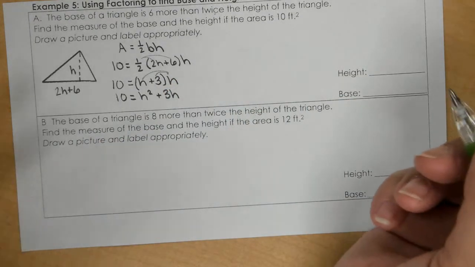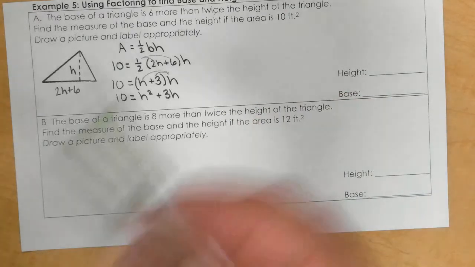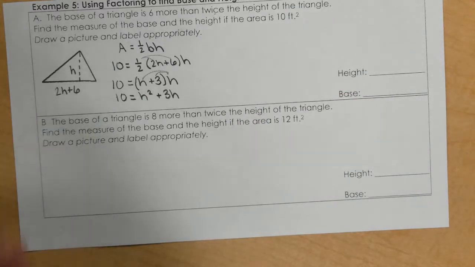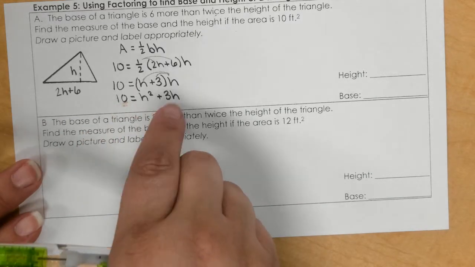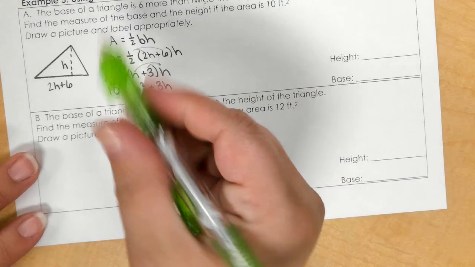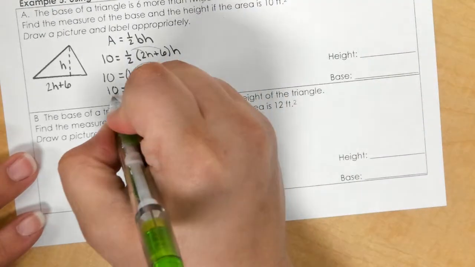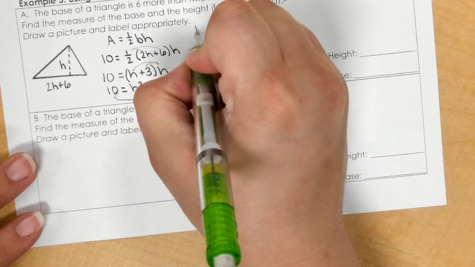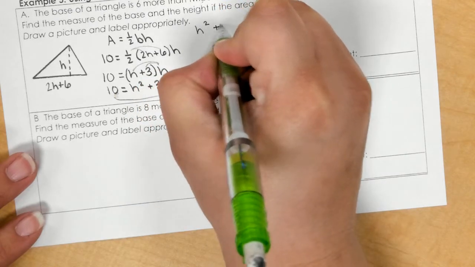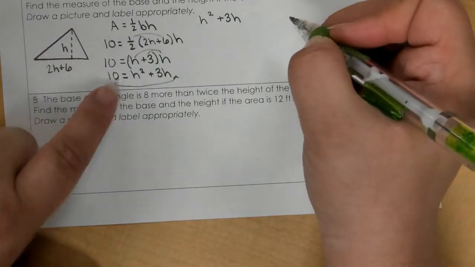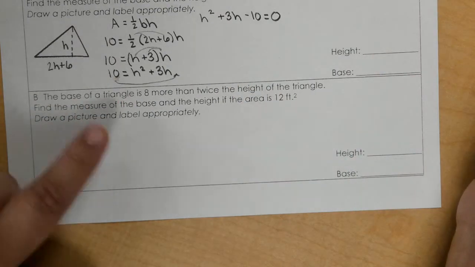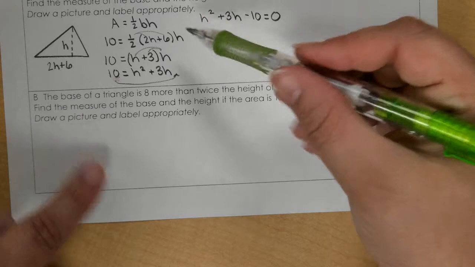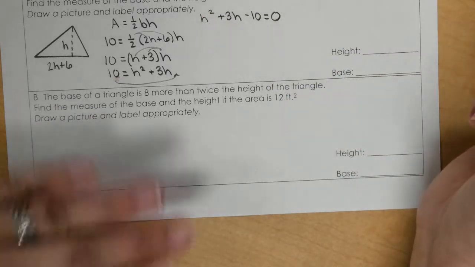Okay. Now, this goes back to the very first thing that we did in the introduction. Is your problem in standard form? The answer is no. We have to have it equal 0. And we need to get that 10 to the other side. Okay? So, if I move this 10 over here, this would be h squared plus 3h minus 10 equals 0. You could put the 0 on the other side if you want. I just think it looks better that way.